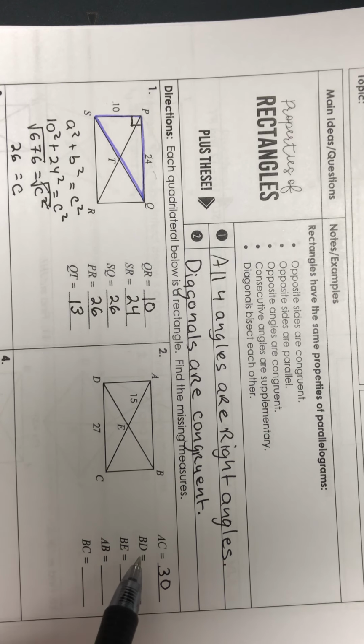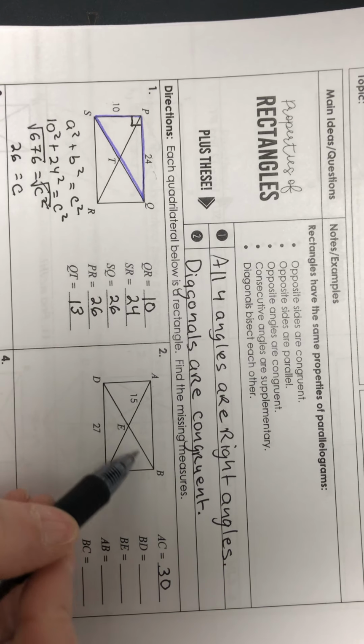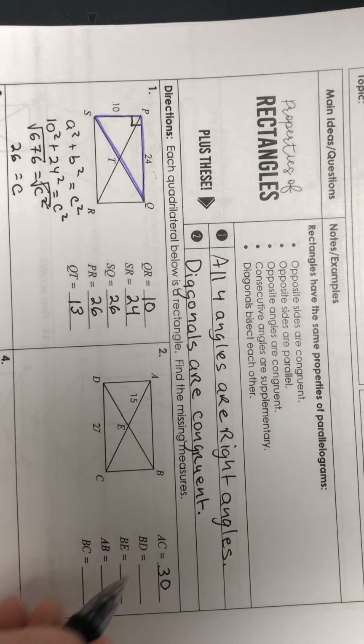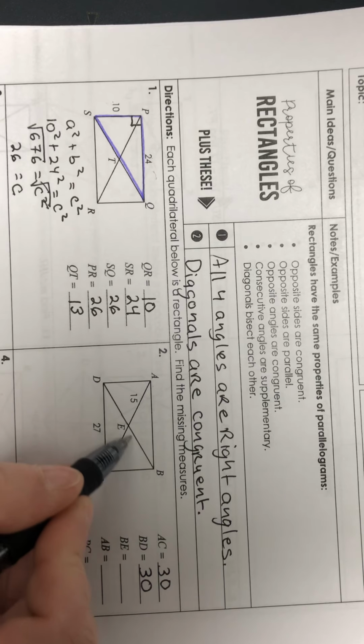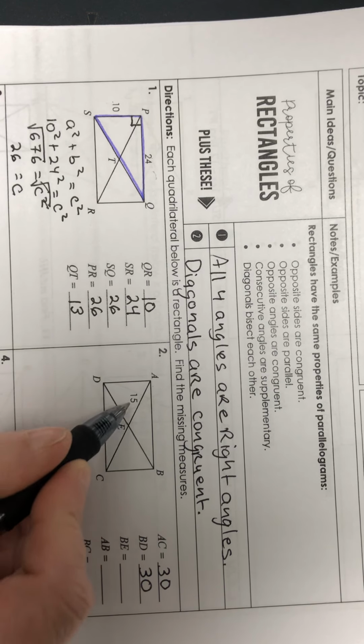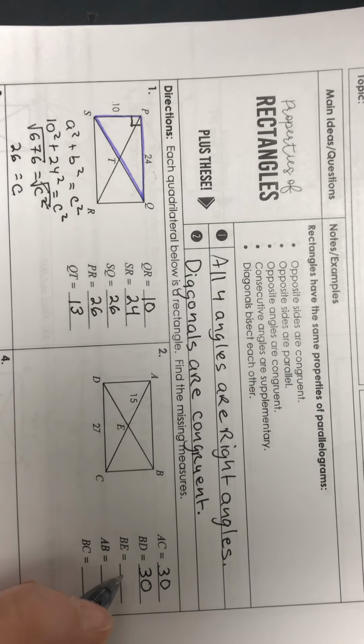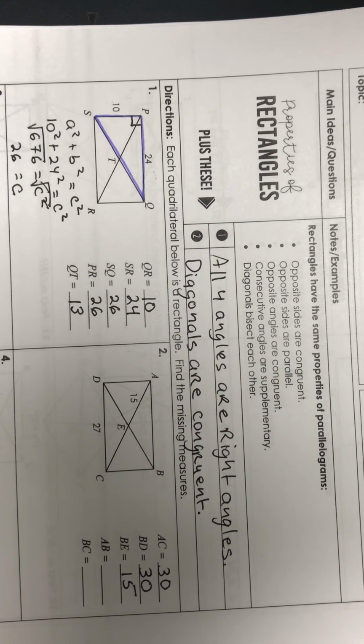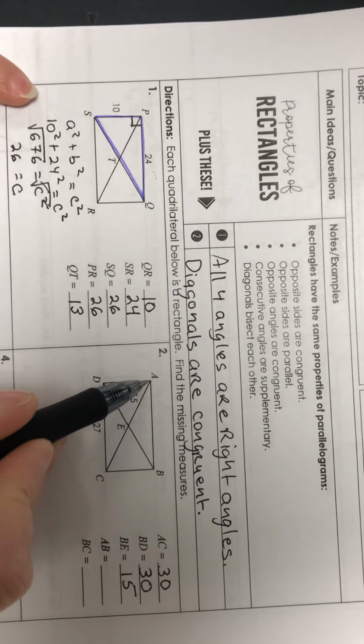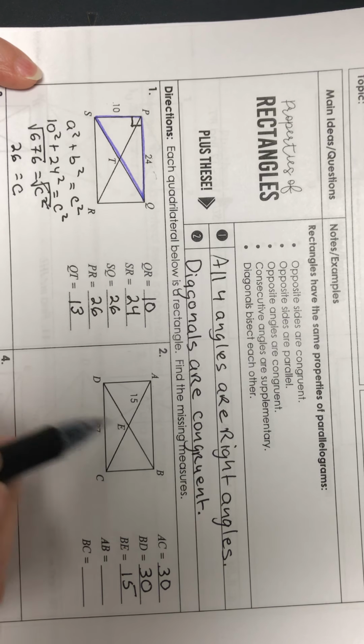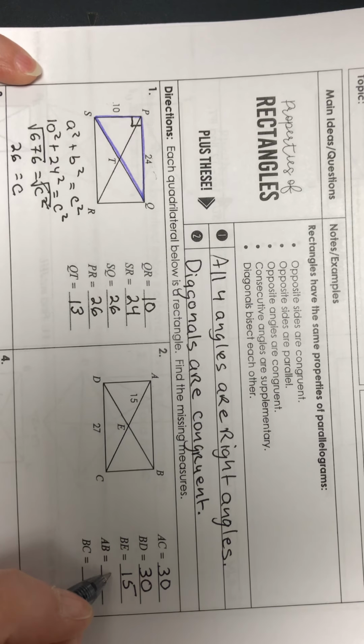Okay, BD is my other diagonal. It's the same length. It's 30 as well. BE is half a diagonal. Remember, all your diagonal halves are the same. That's 15. They're being pretty easy on us so far. AB. AB is opposite DC. That is 27.